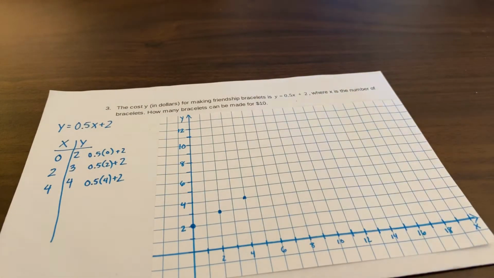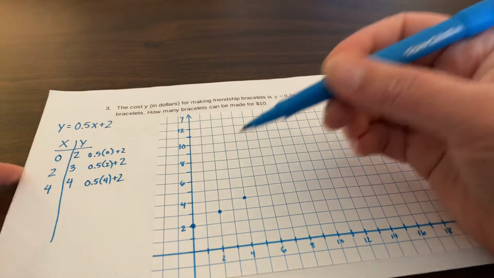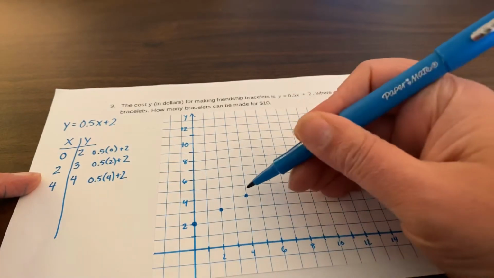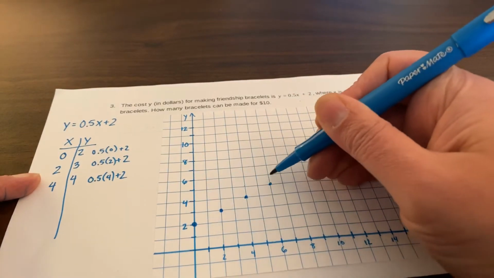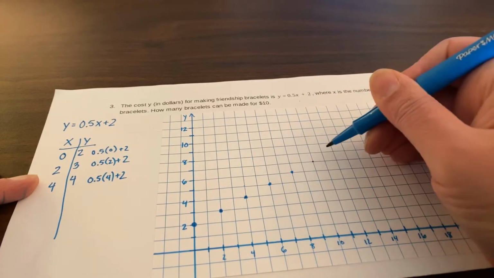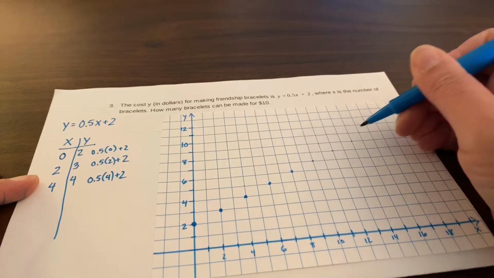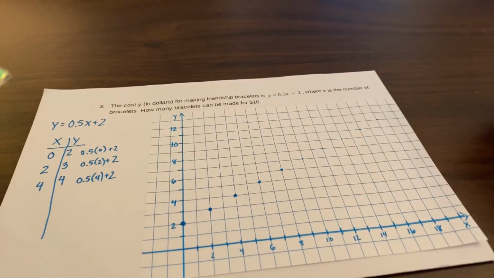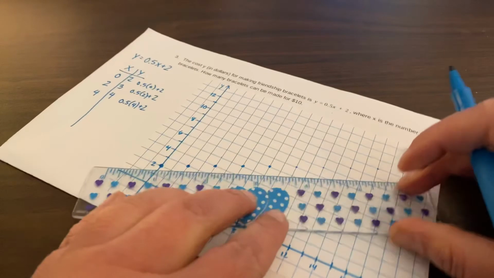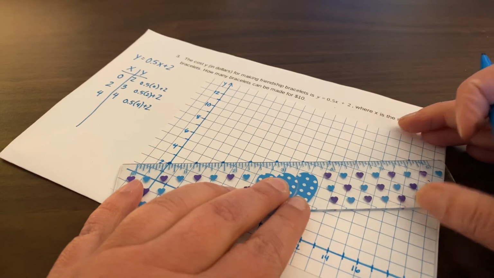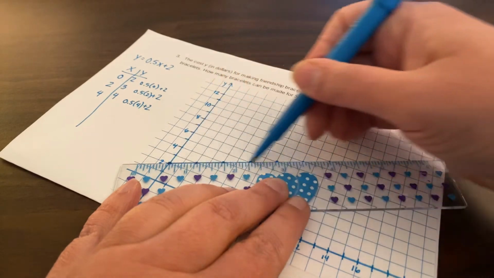And we could continue to plot points, but you can see that it goes up 1 and over 2, up 1 and over 2, up 1 and over 2. And so I'm just going to continue that out so that I don't miss any points, so that when I connect my line, it is super accurate, right?